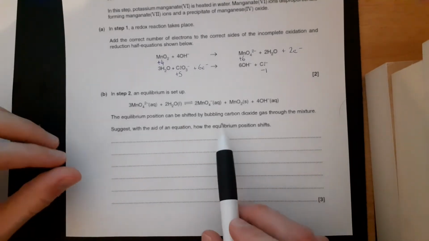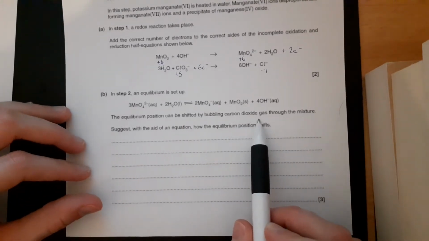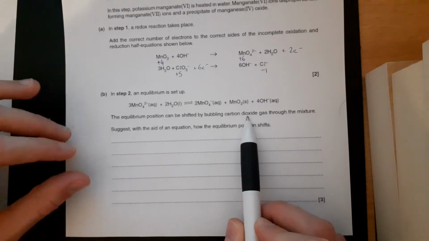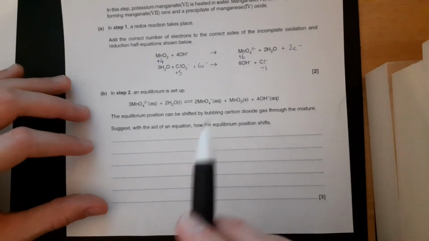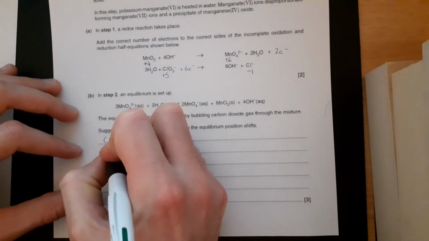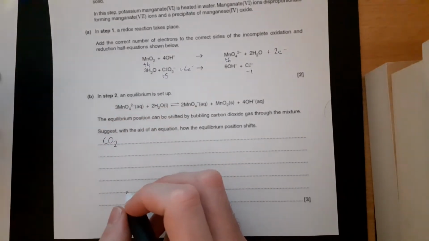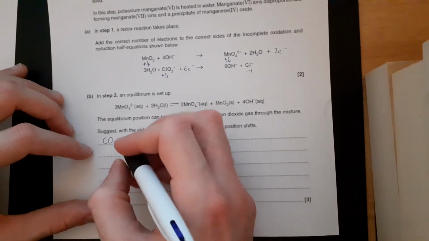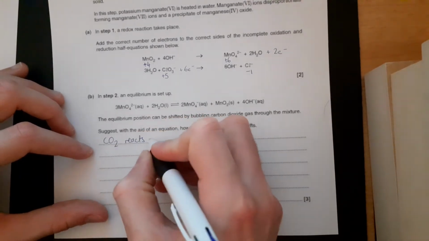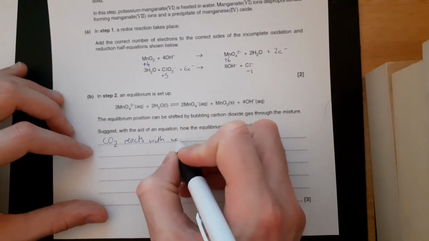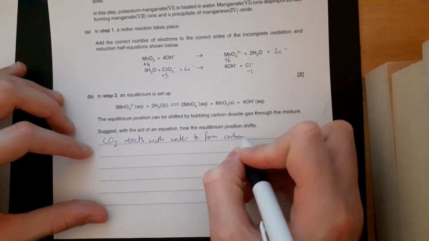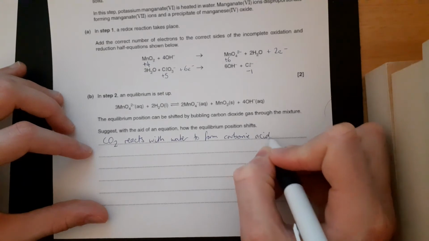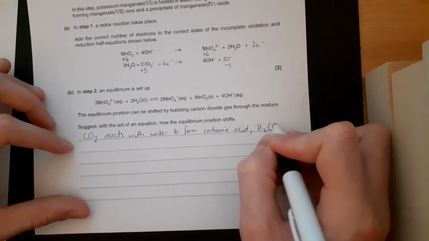But the key thing here is that whenever we bubble carbon dioxide gas, we're putting carbon dioxide gas into water. Whenever CO2 reacts with water, it makes an acid. So this is the key fact that you need to know to be able to understand this question. So the CO2 reacts with water to form carbonic acid, which is H2CO3.